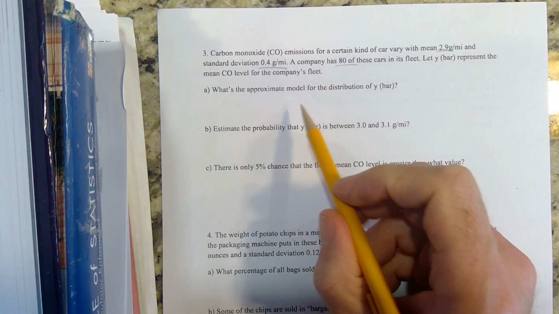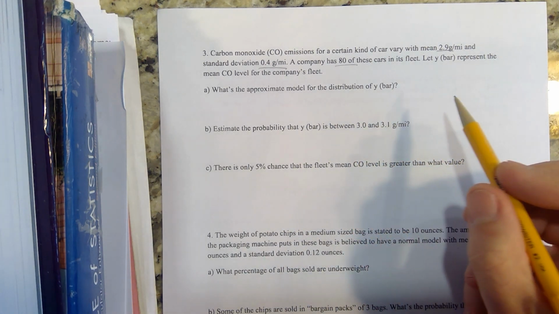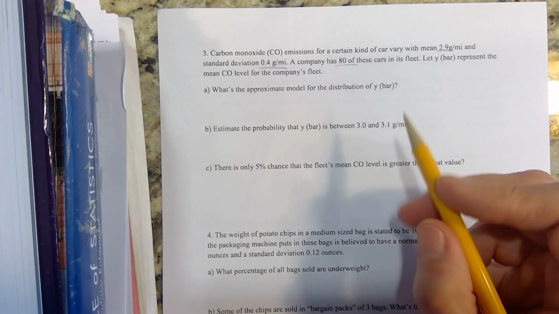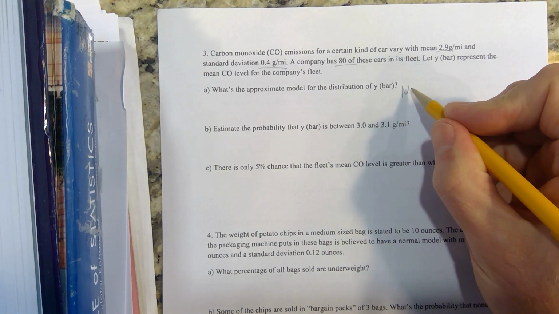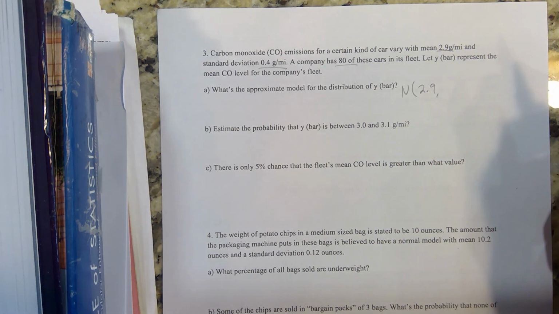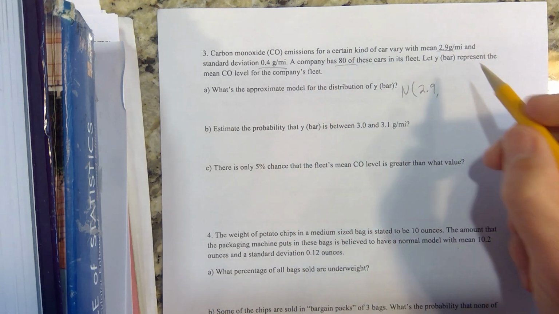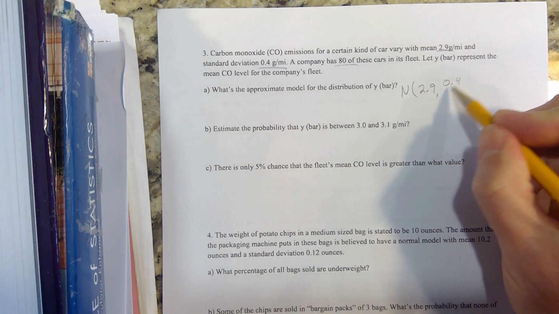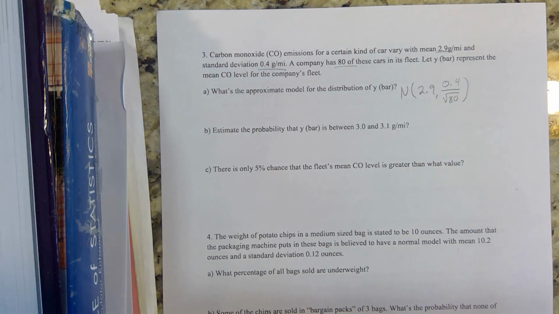Okay, and we're going to call it y bar instead of x bar. Bar just means average, right? It doesn't really matter what letter you use to represent your variable. So this is going to be normal. The mean is still 2.9, but the standard deviation for the 80 vehicles is going to be 0.4 over the square root of 80. Okay, so there's my distribution for y bar.